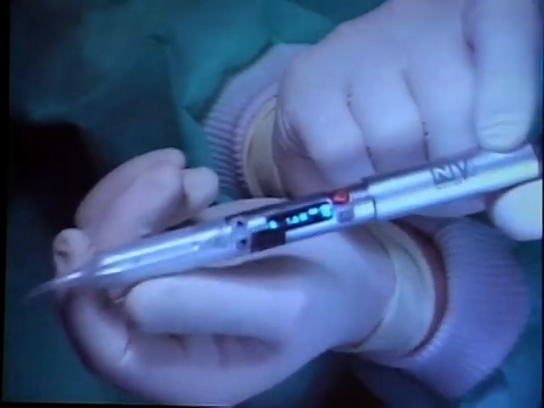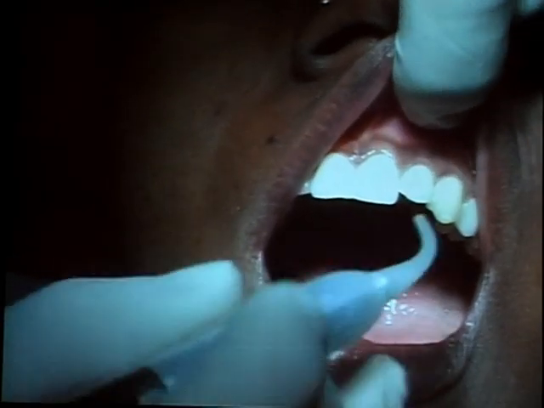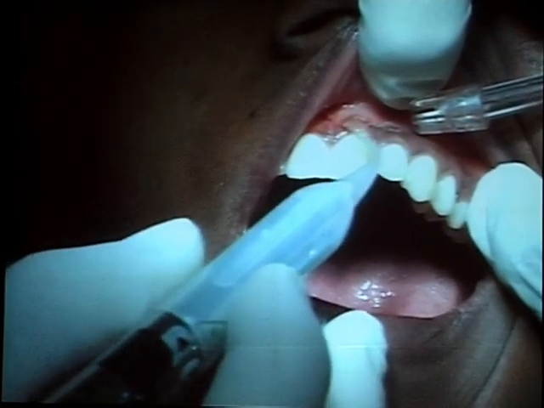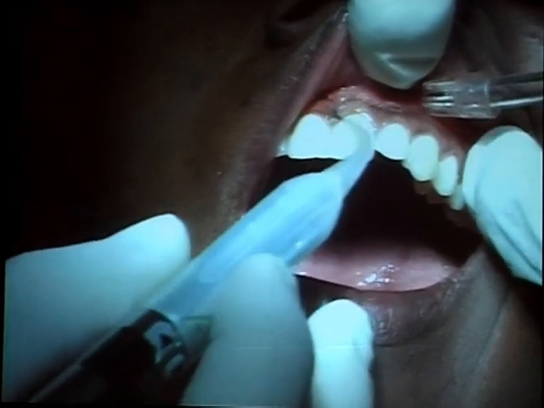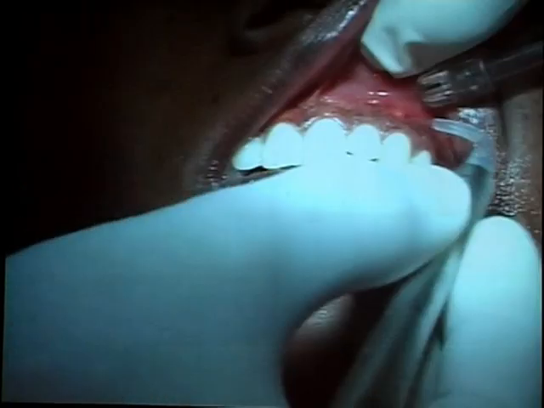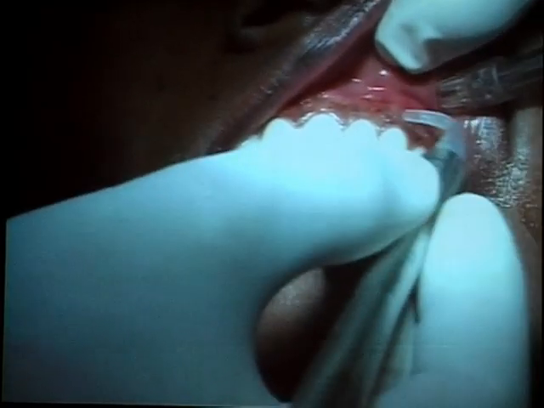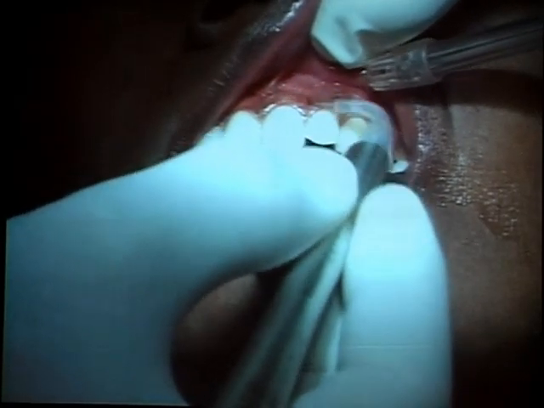And it's now put to 1 watt continuous wave mode. Okay, that's it.